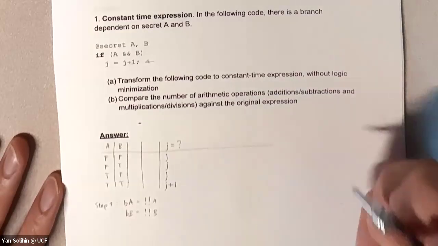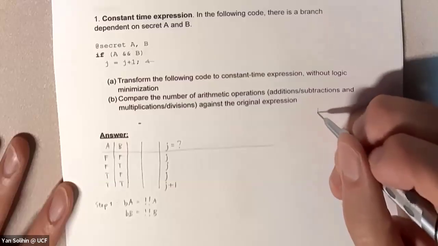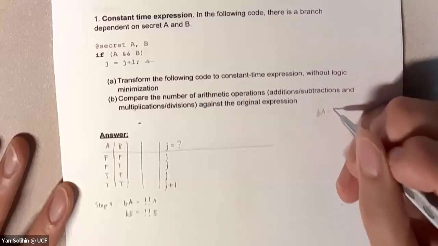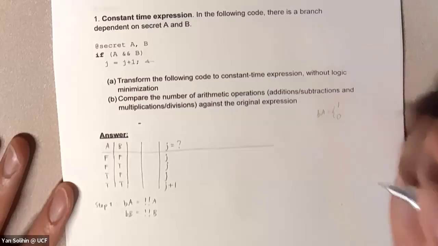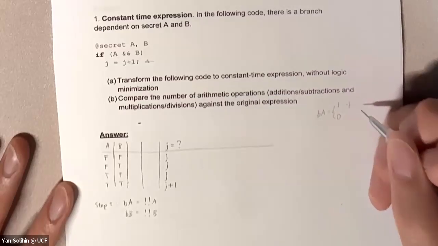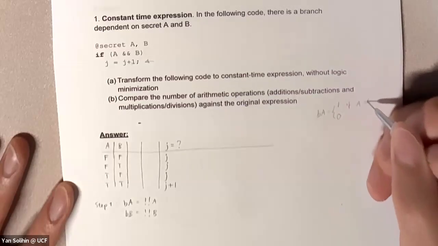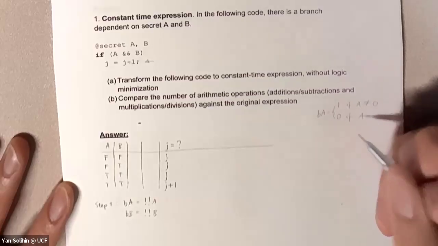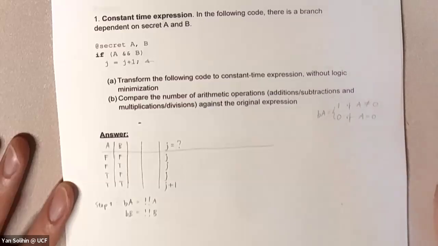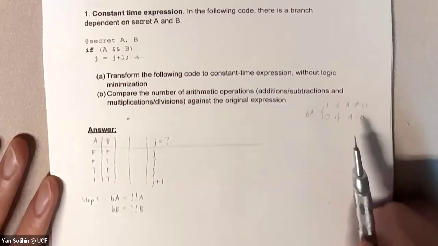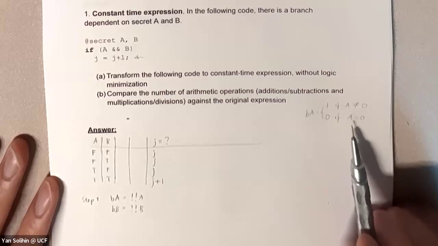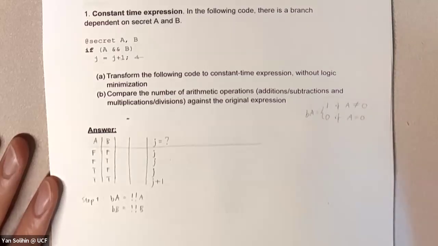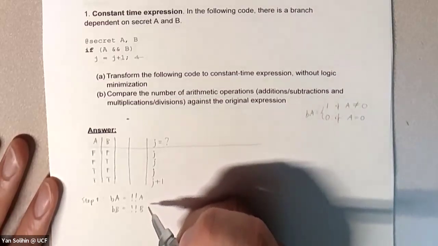Let me just write it here. BA will be 1 if A is not equal to 0, and 0 if A equals 0. So basically, it's binarization of the value of A. All right, so that's step 1.